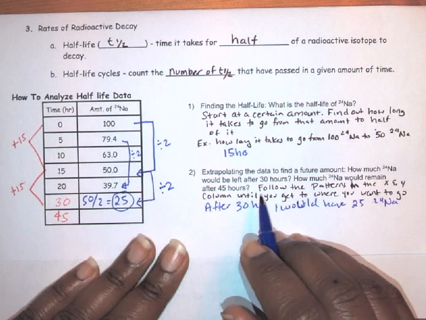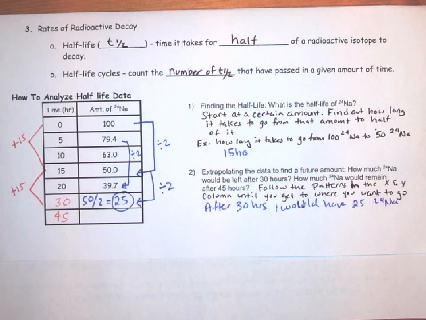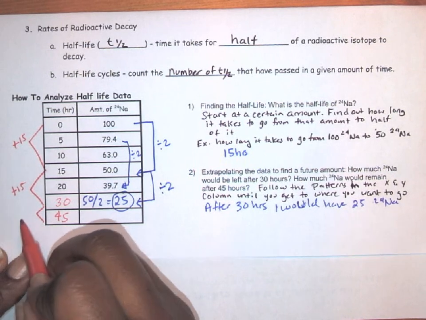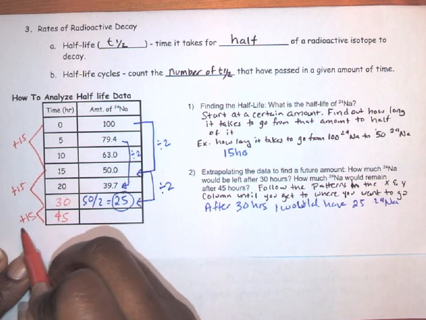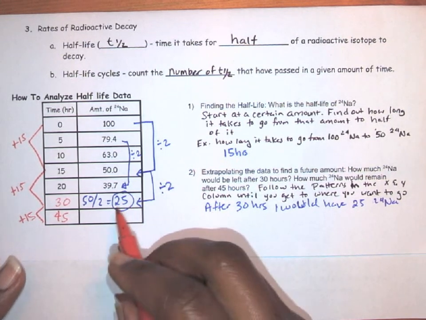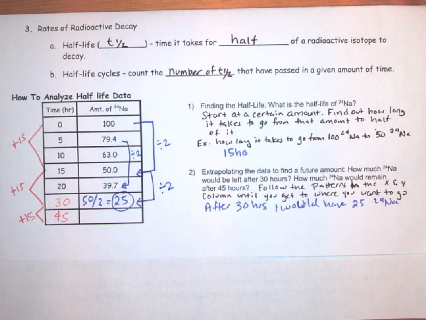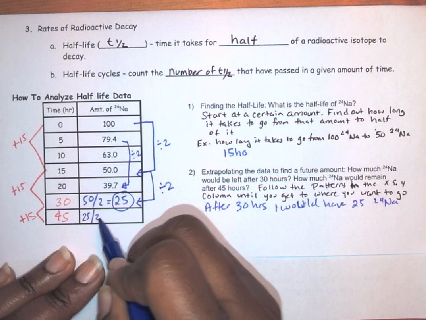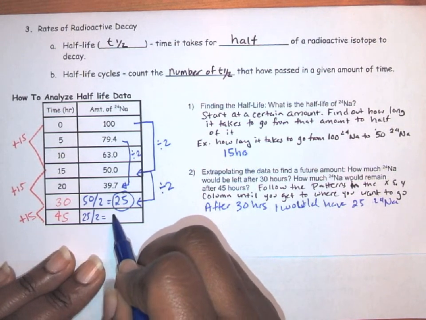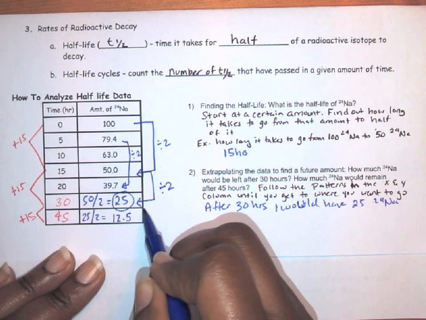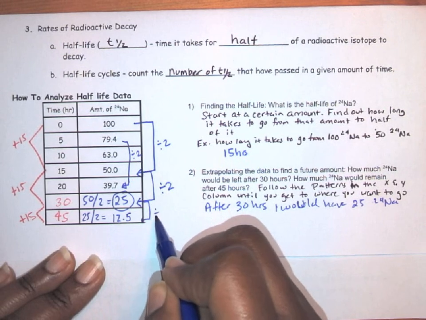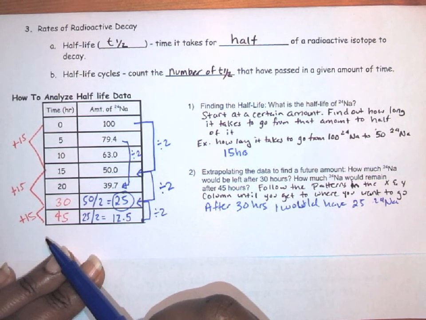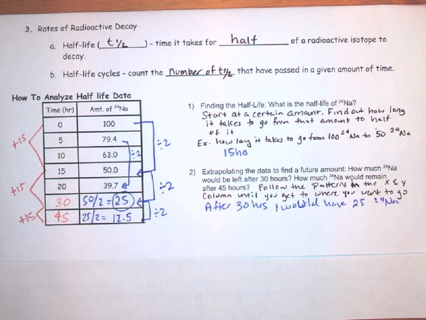All right, now how about at 45 hours? Once again, to go from 30 to 45, I'm adding 15 hours. 15 hours is a half-life. If another half-life has passed, that means I have to take the 25 and divide it by 2. So 25 divided by 2, which if you put that in your calculator or do mental math, is 12.5. I'm just following the patterns on both sides. So on the x-axis, the time, I'm just adding 15, and on the y, I'm dividing by 2.